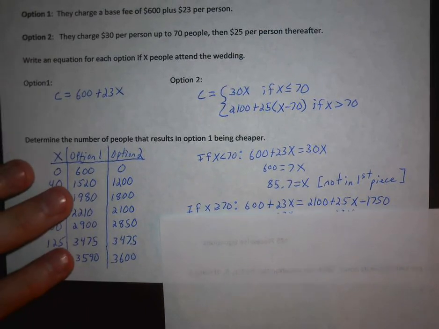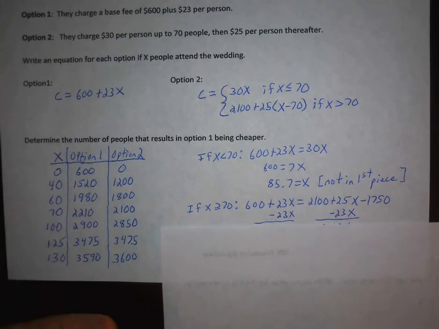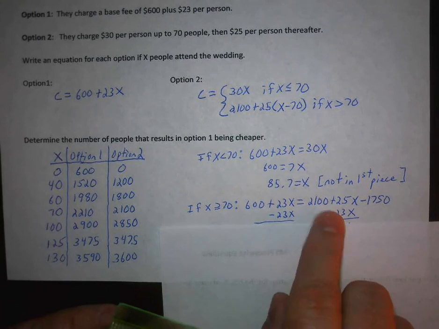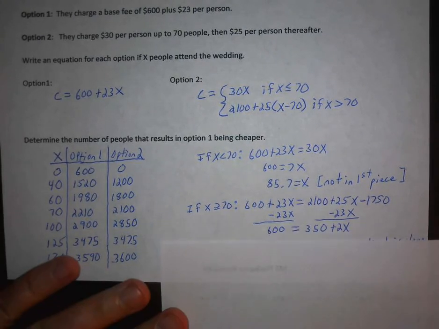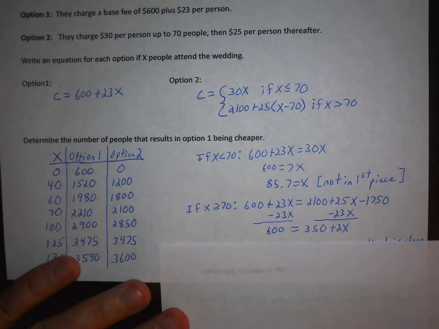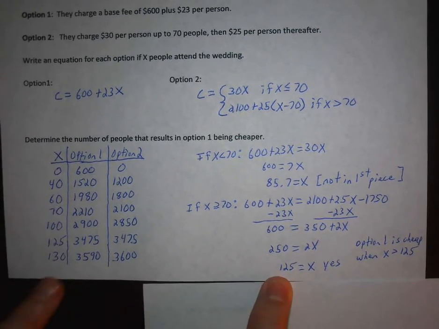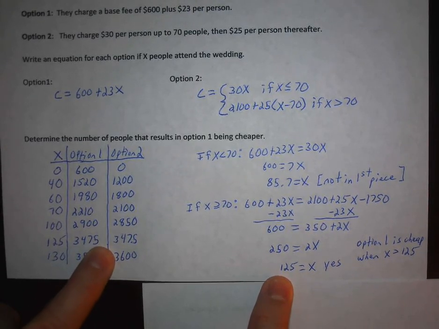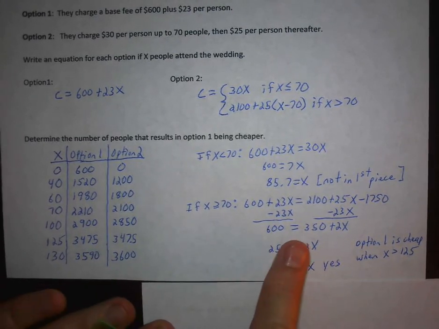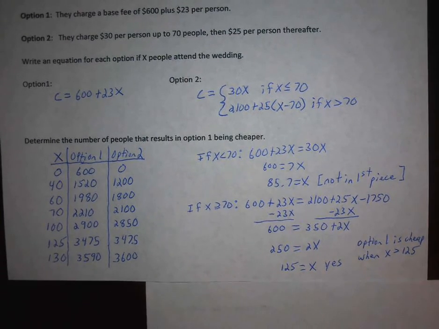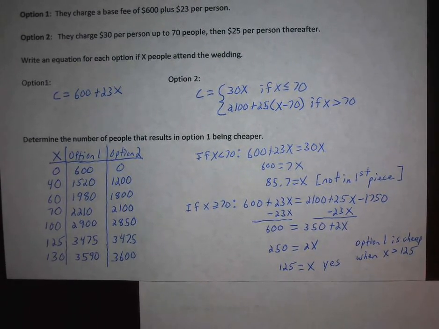And then if you solve that equation, there's several ways to do this, but I subtracted 23x first, and then subtracted the 350 from each side and divided by 2. And you end up with 125, which notice is the same thing we got in the table. But if you can solve an equation, it's probably an easier way to find that than using the table, because the table can be very tedious and take a long time to do.